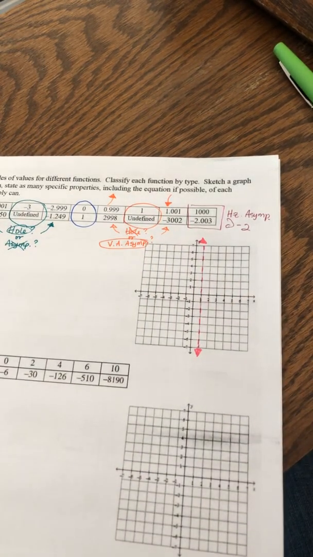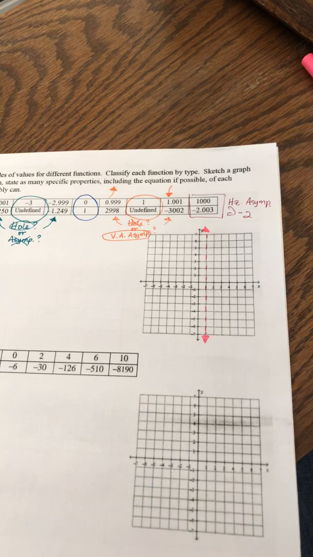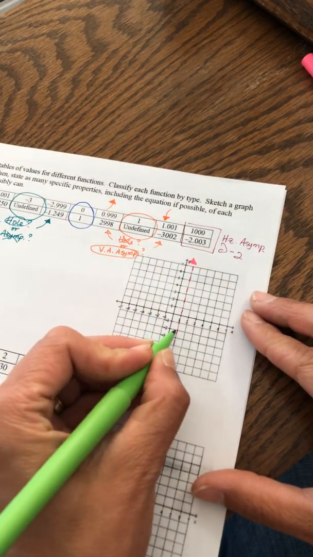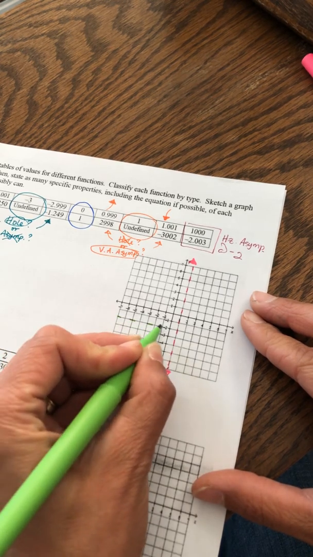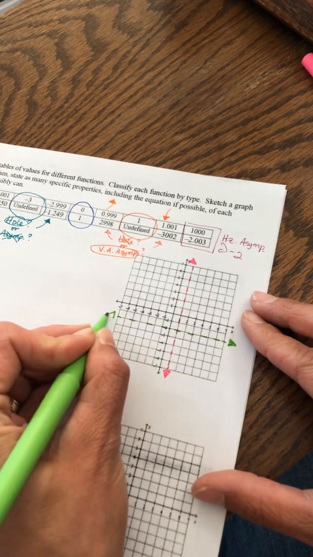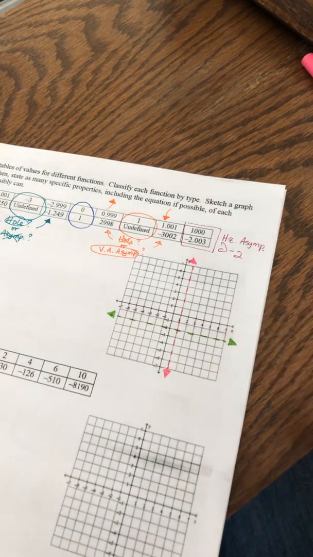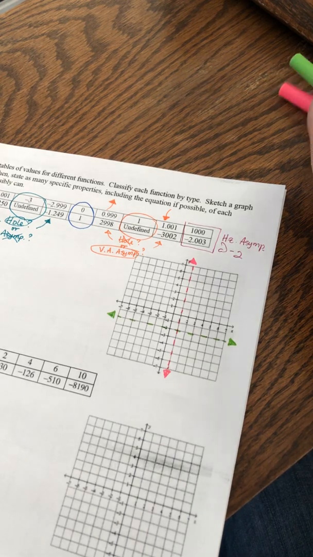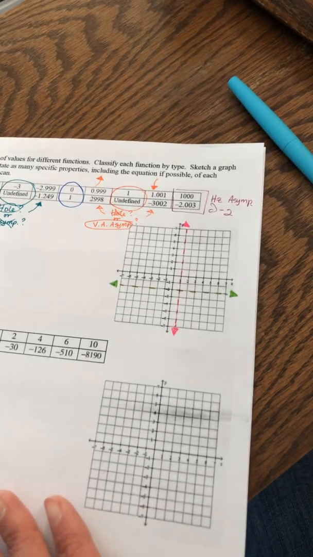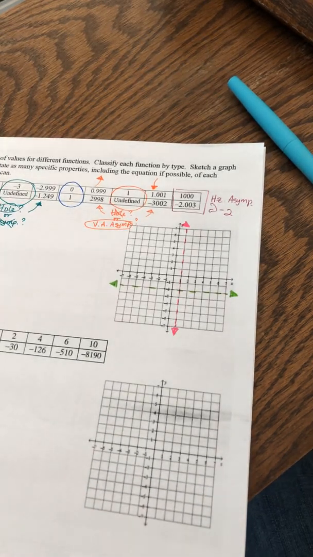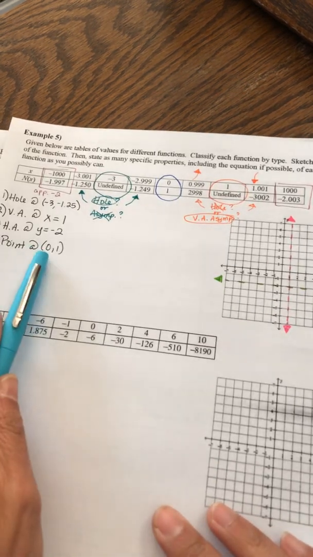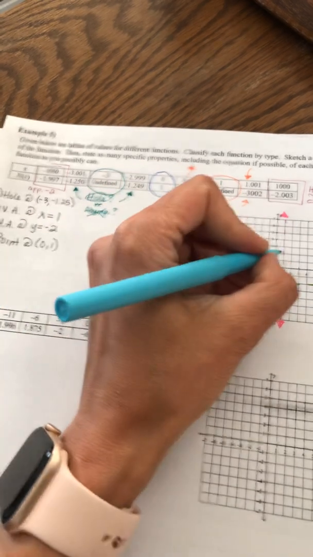Okay. And then we have a horizontal asymptote at y equals negative 2. So y equals, it's going through the y at negative 2. Okay, so that's all done. And I want to save this for drawing the actual picture. Okay, so let's add there what we know. We have that exact point. That would be the easiest place to start there at 0, 1.